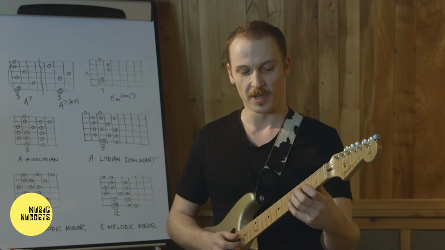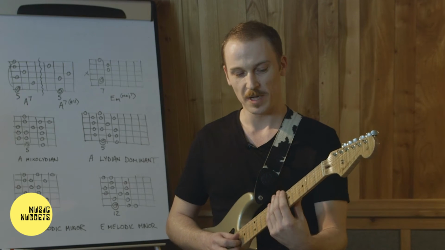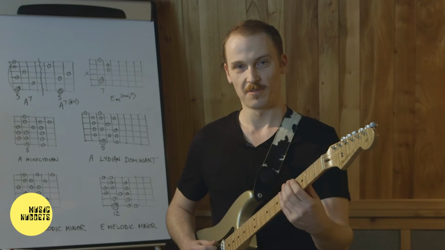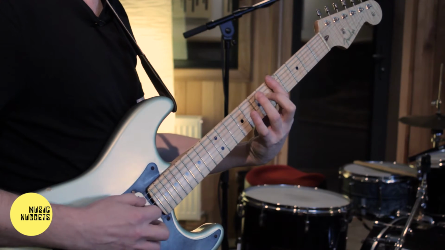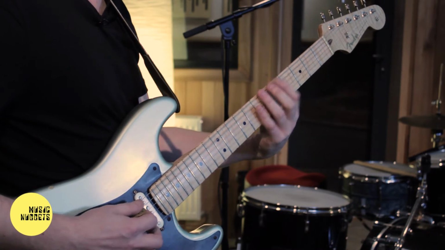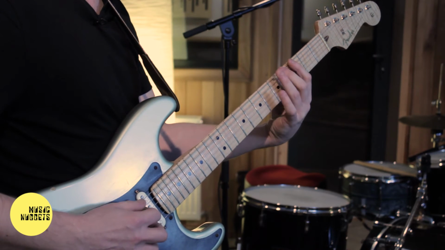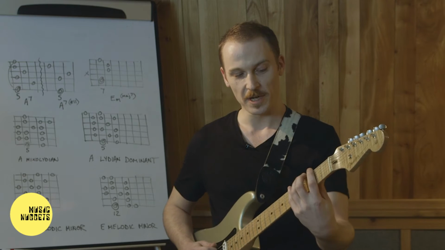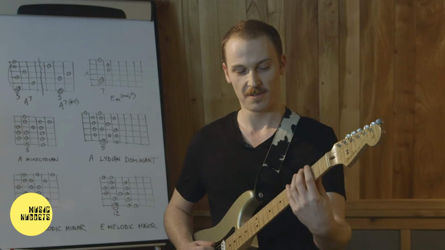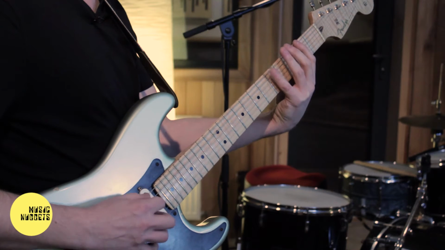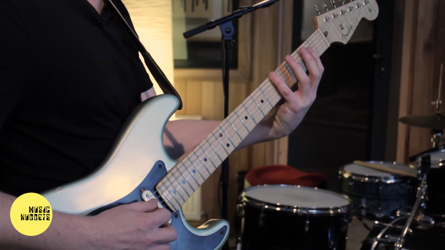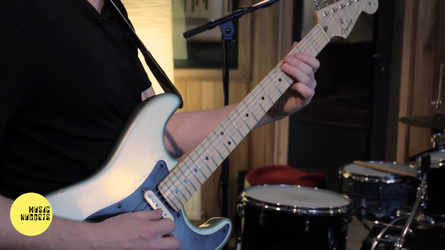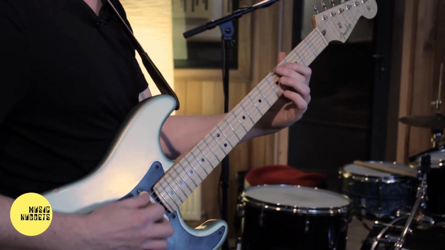Another way that you could complement that chord is by playing a minor pentatonic scale 3 frets down from the root of the chord. So your root's here, and if you go down 3 frets, 1, 2, 3, you play the minor pentatonic there, and what happens is the third of this minor pentatonic is the root of the major chord. The fifth of the minor pentatonic is the third of the major chord that you're playing against.